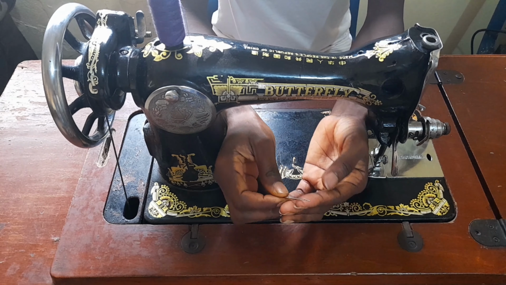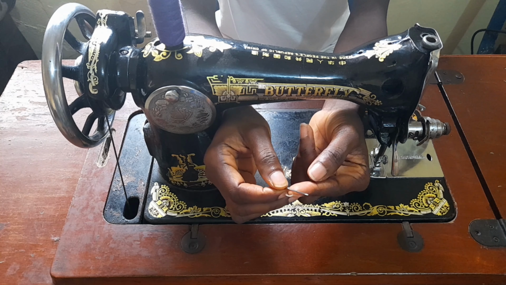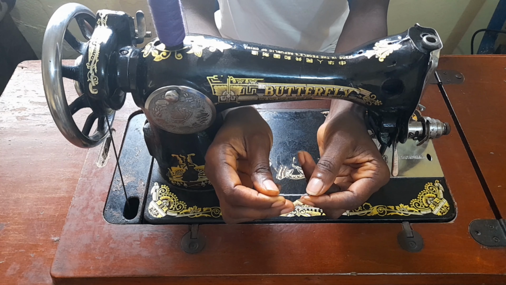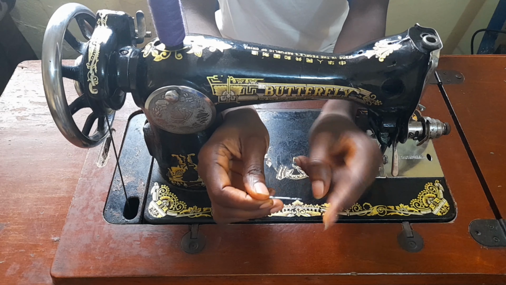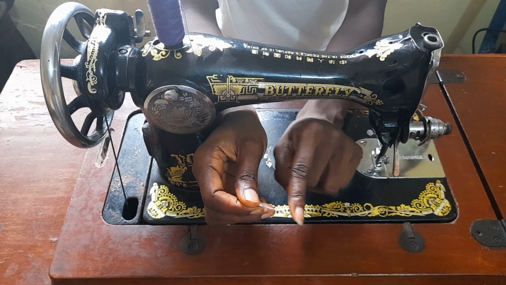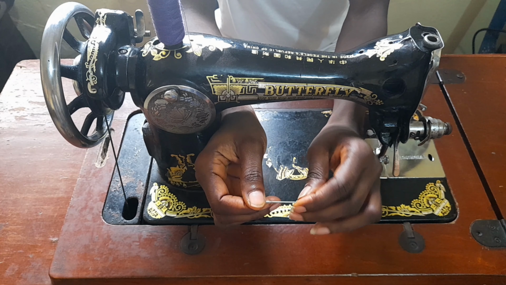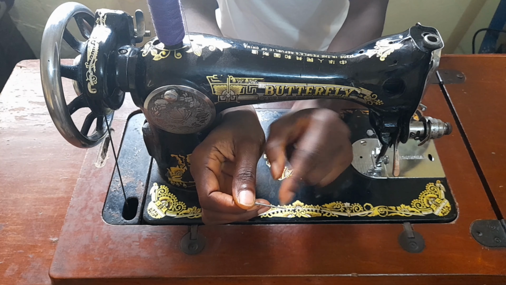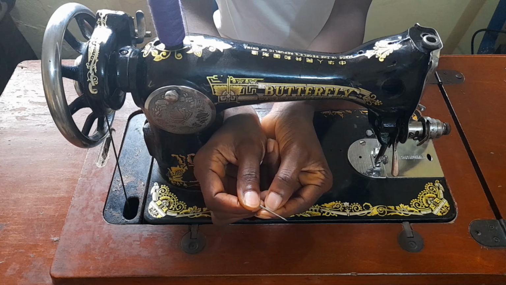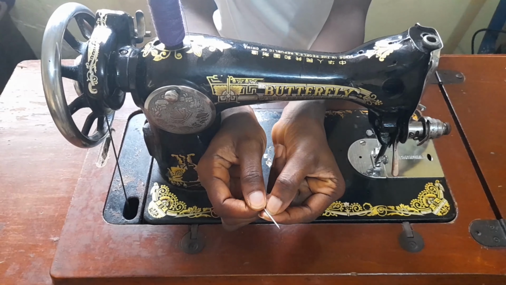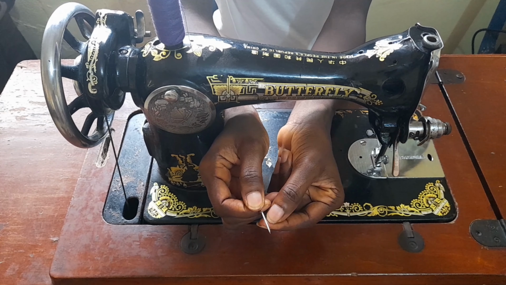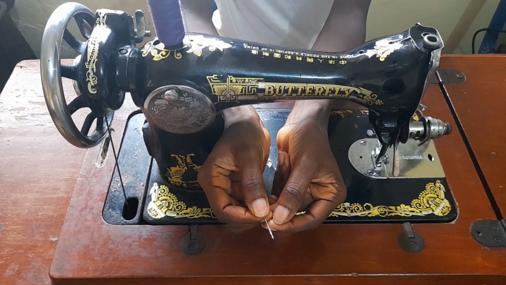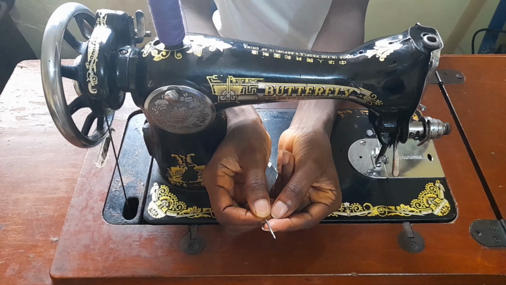So this is a needle here, and you can see that the needle has 2 sides. The flat place that is just plain, and the other part where there's a line in between, so it's not smooth. I hope you can see this. You see that this part is different from this part. So the way you fix your needle is very important.